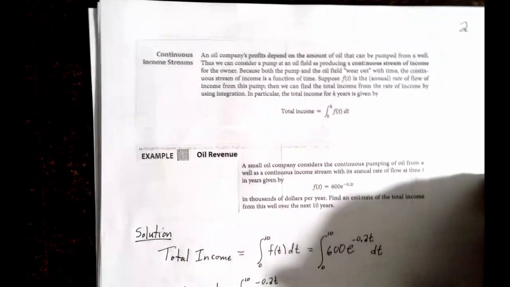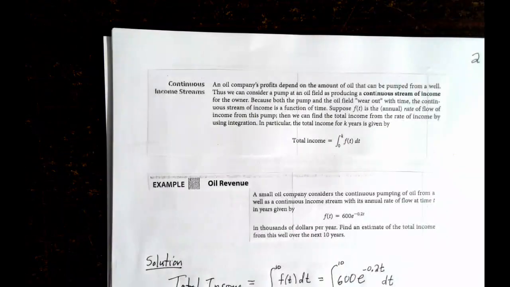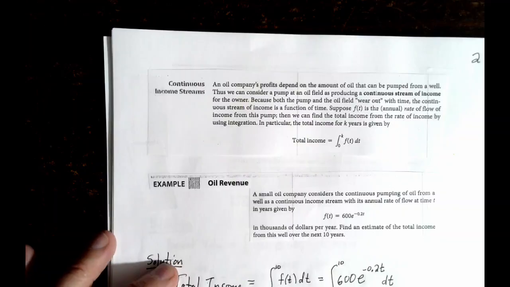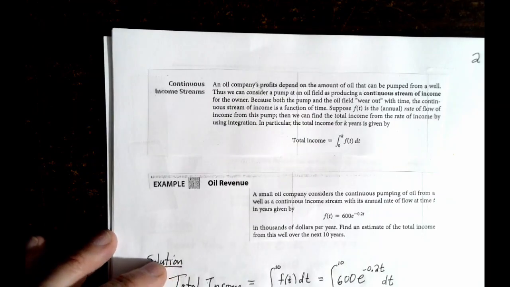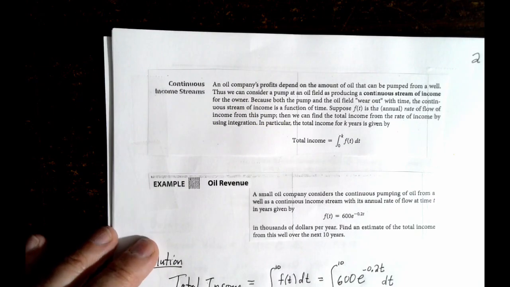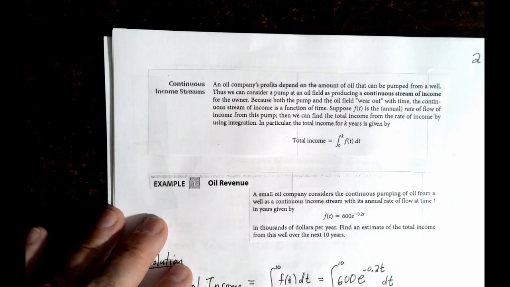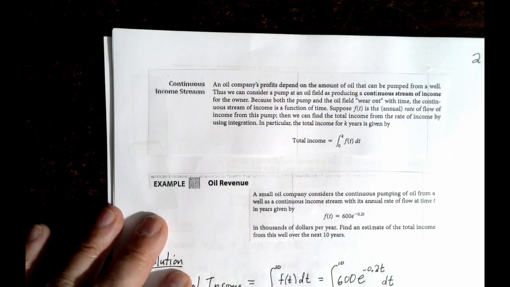Alright, so a continuous income stream. For example, an oil company's profits depend on the amount of oil that can be pumped from a well. Thus, we can consider a pump at an oil field as producing a continuous stream of income for the owner. Because both the pump and the oil field, quote, wear out with time, the continuous stream of income is a function of time. So f of t is the annual rate of flow of the income from this pump.